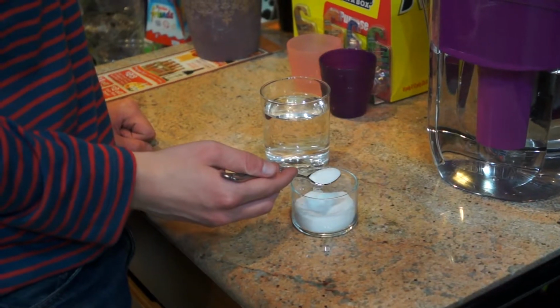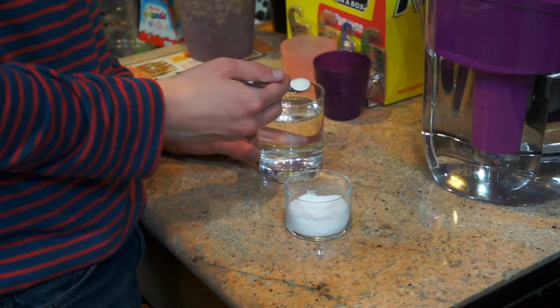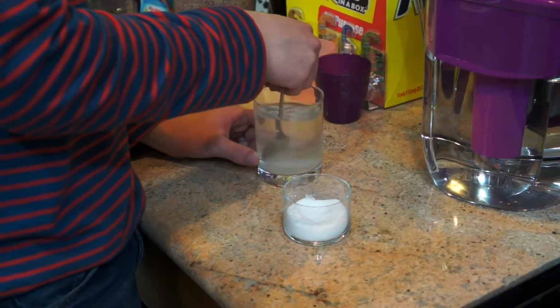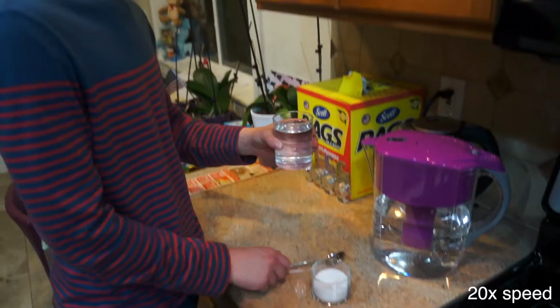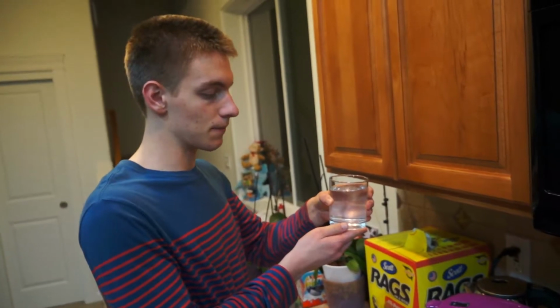Let's take a teaspoon of table salt, pour it into the glass of water, stir, and see. It looks like the salt disappears into the water.